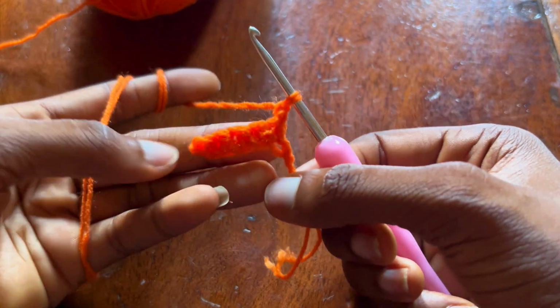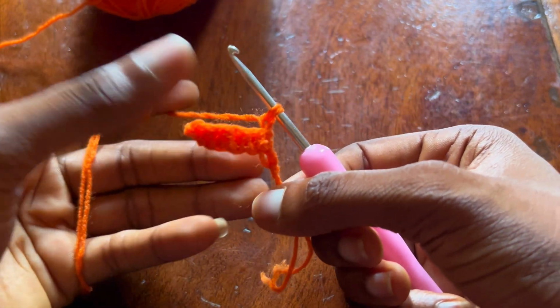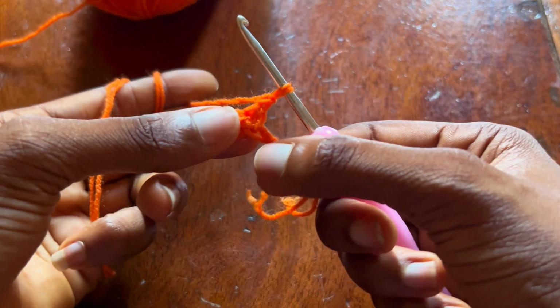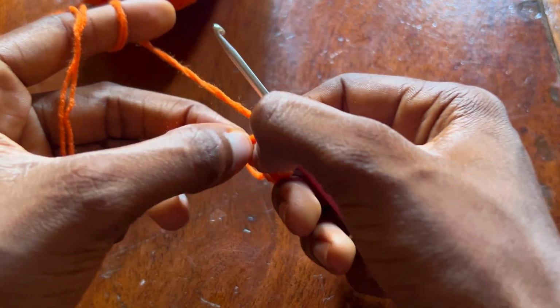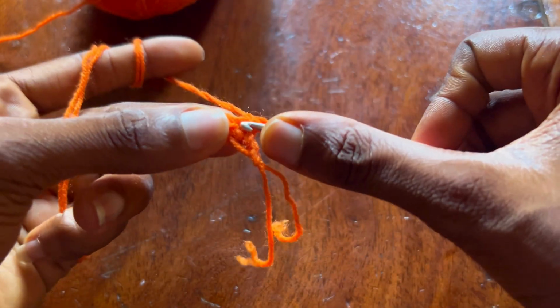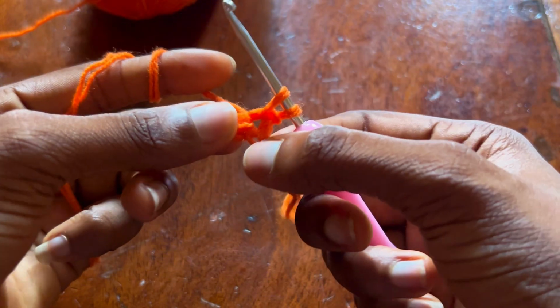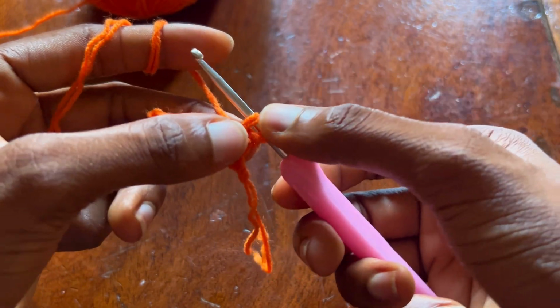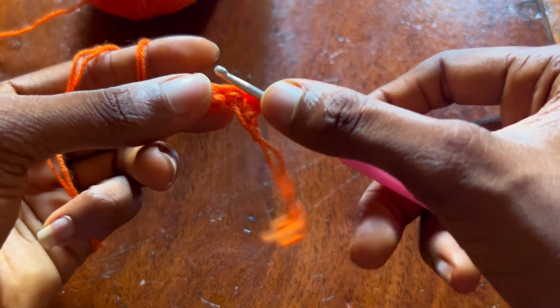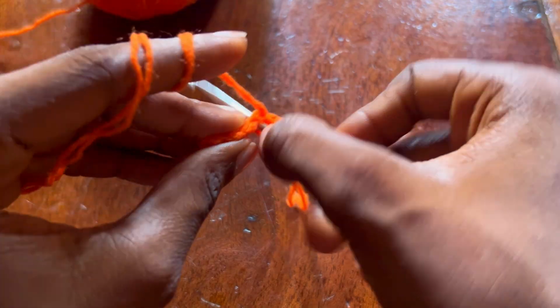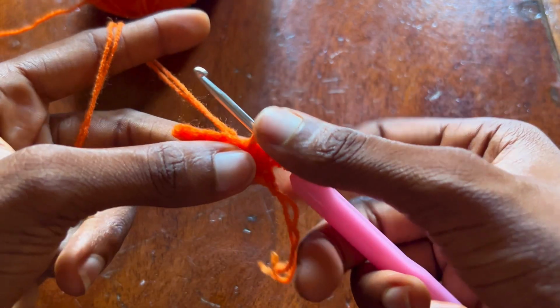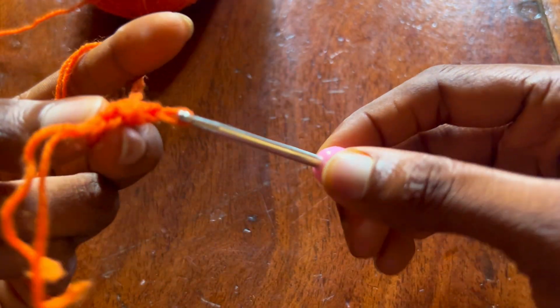So now I've made 5 single crochets underneath. When we want to do our single crochet 2 together, you insert your hook, yarn over, you don't complete the single crochet, then you look for the next stitch, you insert your hook, yarn over once again, and then you complete them all together.